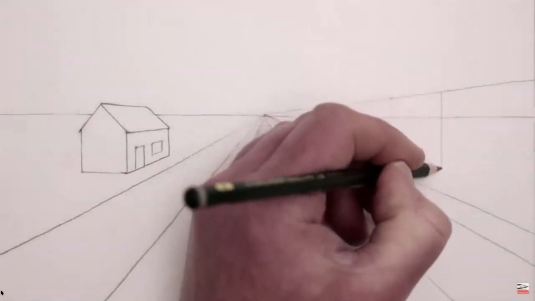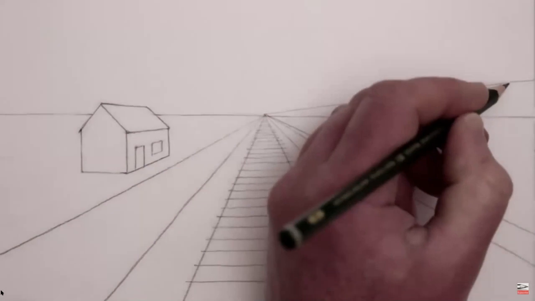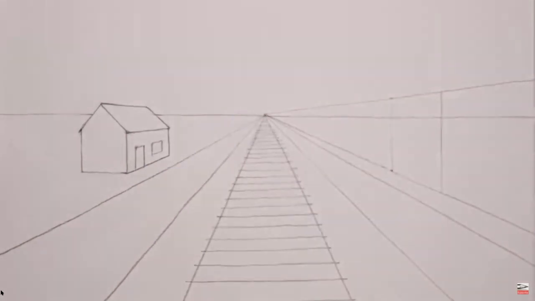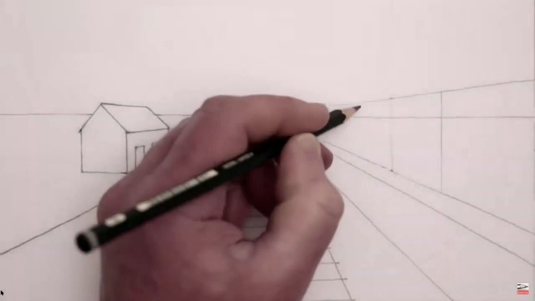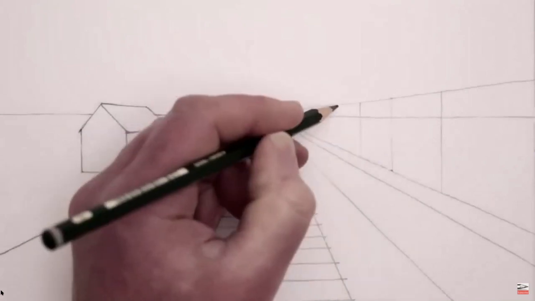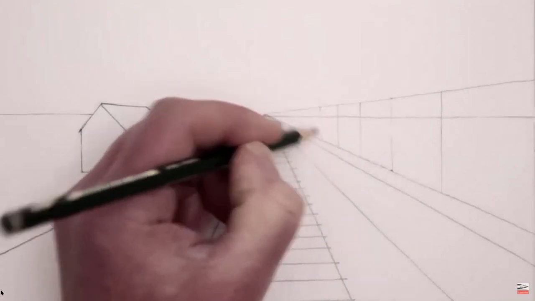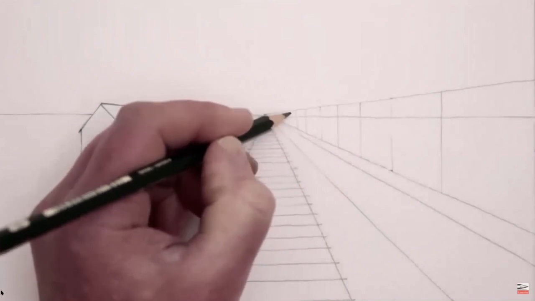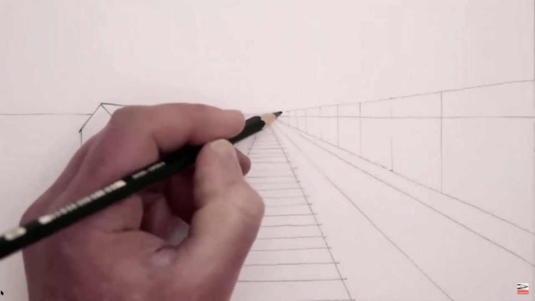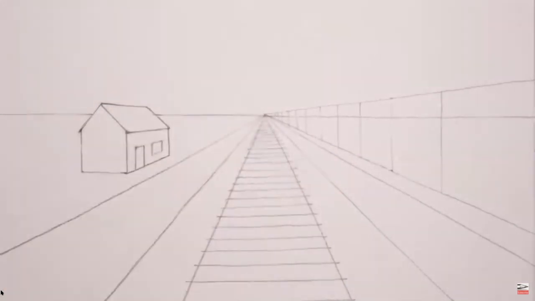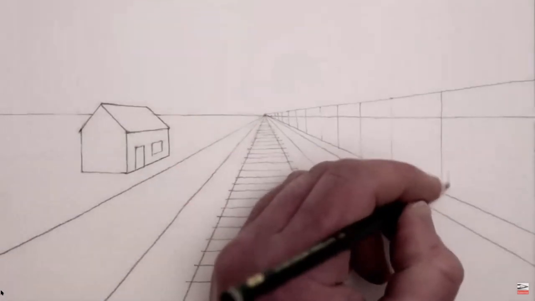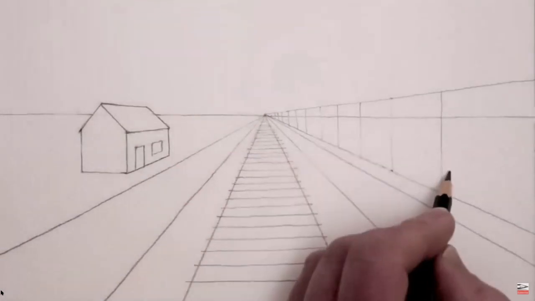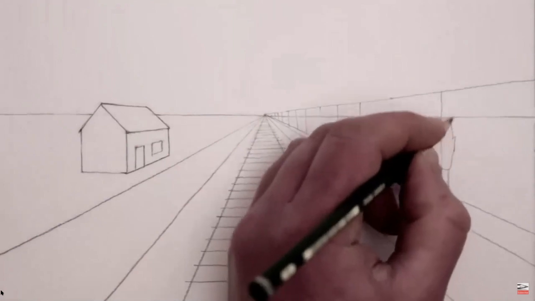And to do that, we just need to find the top of one of these vertical lines, and then draw a line from this top all the way to the vanishing point. And then just to make it easy for myself, I'll make all the trees the same height, but they're going away into perspective into the distance. So I'll just need one diagonal line to cut them all off at the same height.